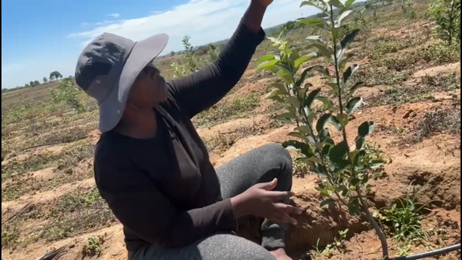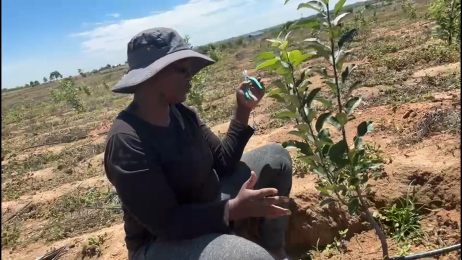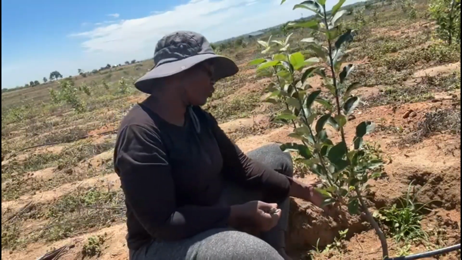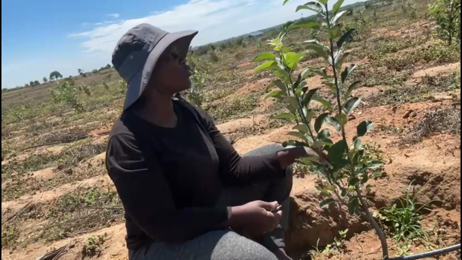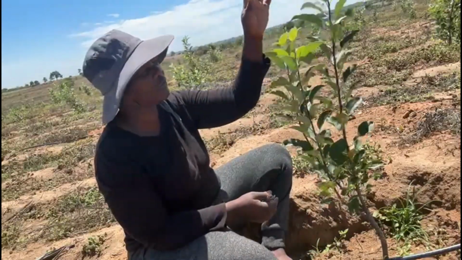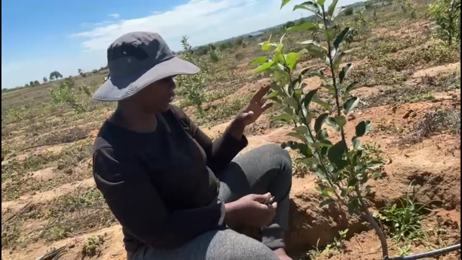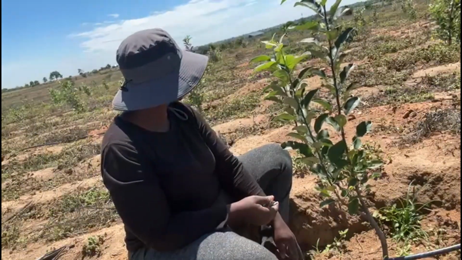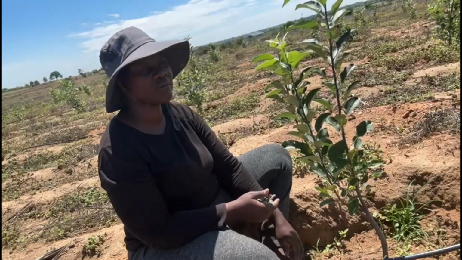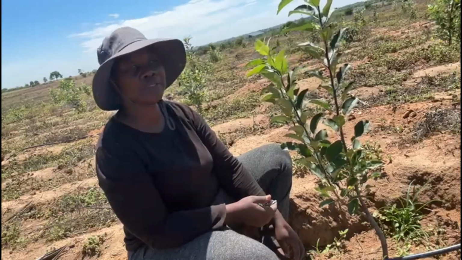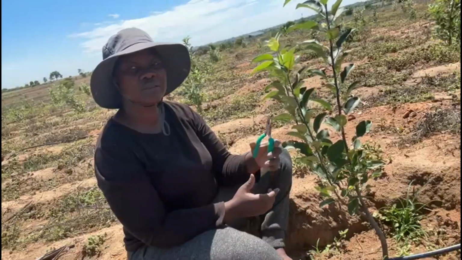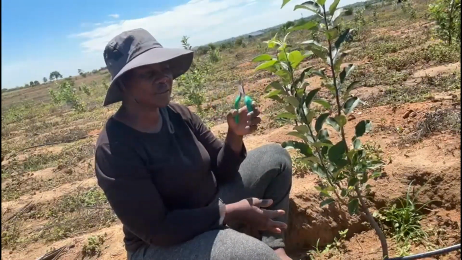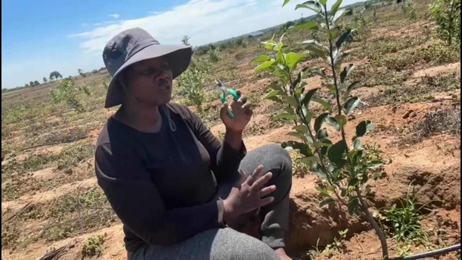I'll just tip here because I need more fruits, guys. I need to come home like yesterday, so I need more fruits. I've tipped this one off, so next time we come we'll find it bushy. So still emphasizing the point of managing your own project sometimes, coming to the ground and making sure that everything is being done the way it should be done.